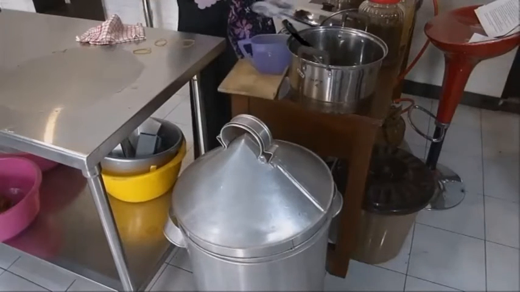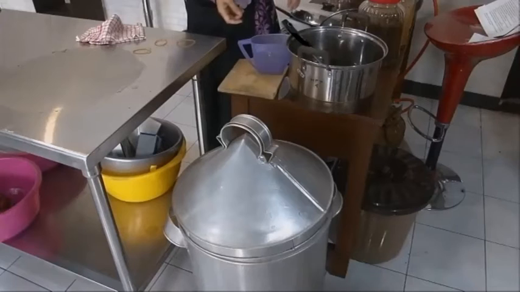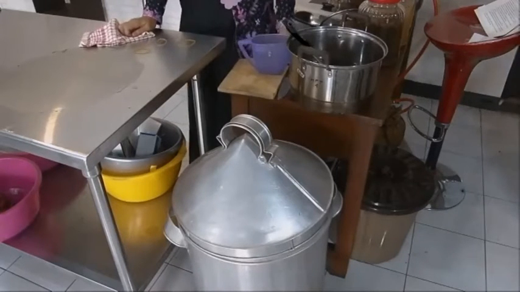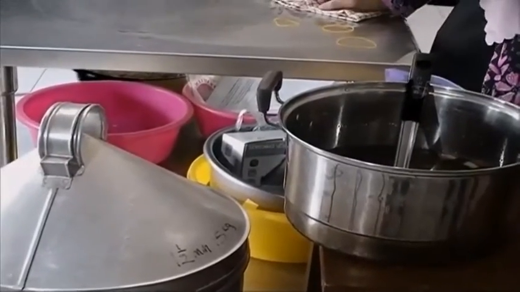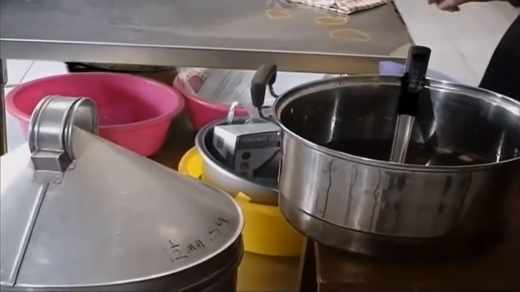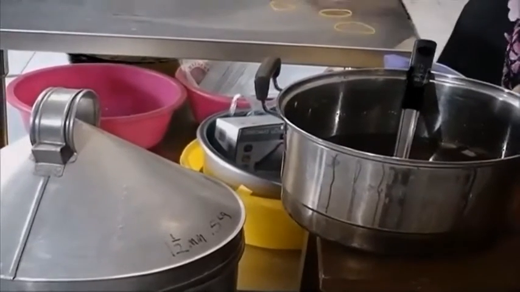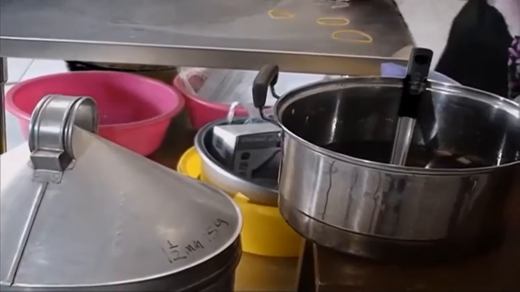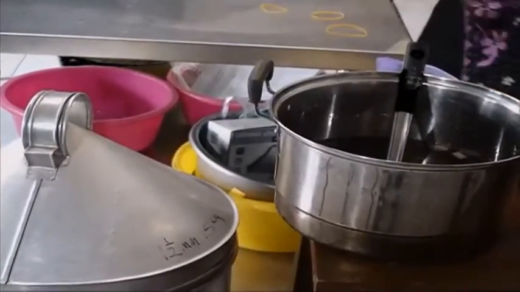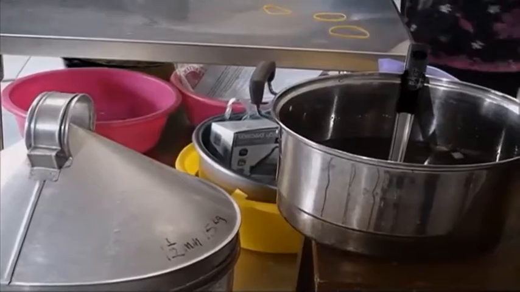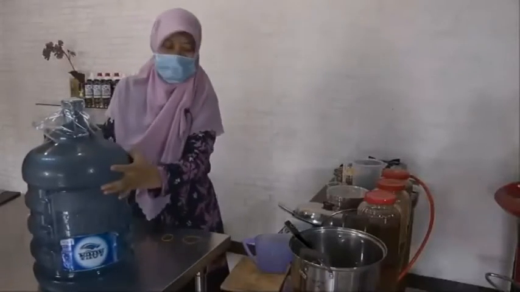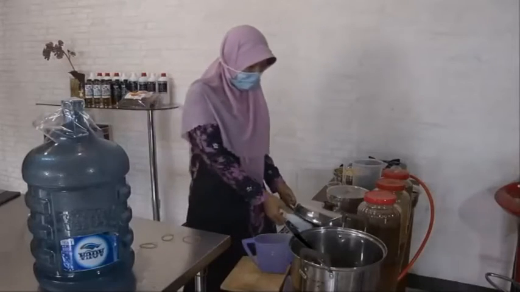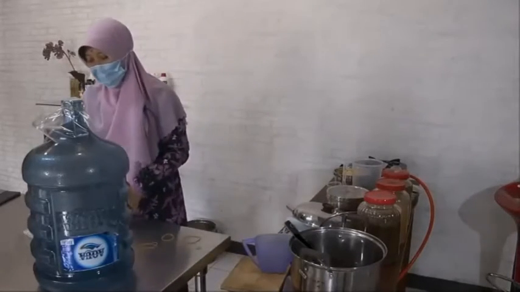But if you use the autoclave, you only need 20 minutes. Okay. After 2 hours, we are going to the next step.